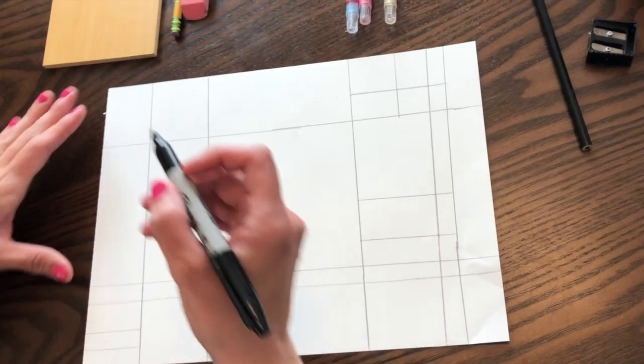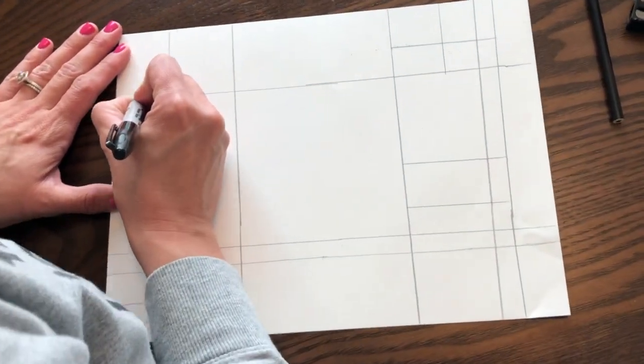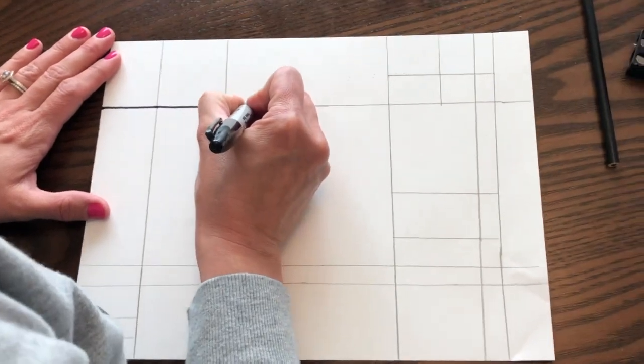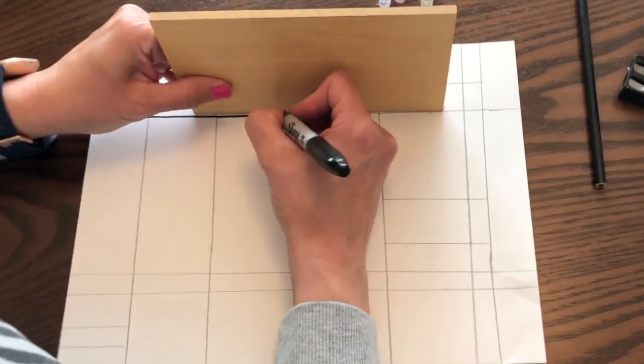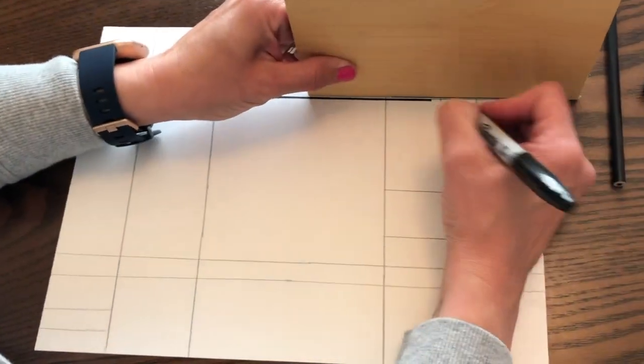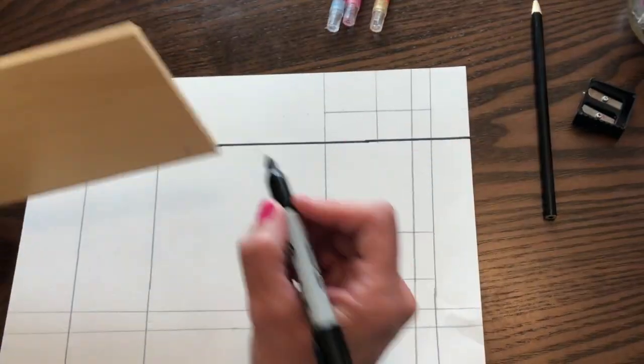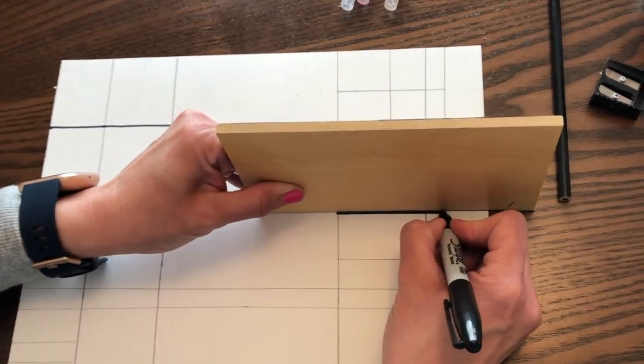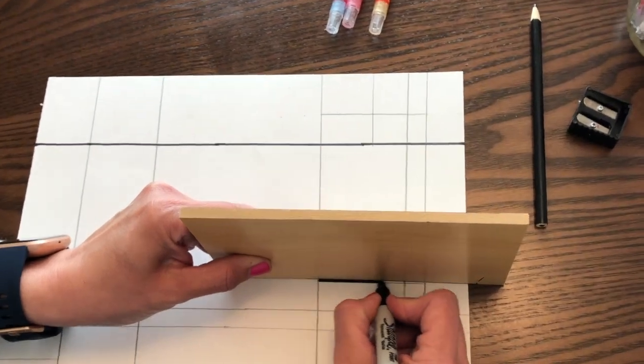Next, we're going to trace over those lines with Sharpie. Take your time. These lines don't have to be perfect. If you feel that you can't make them as straight as your original lines, just reuse that straight edge you were using before. Here's a tip and a trick.